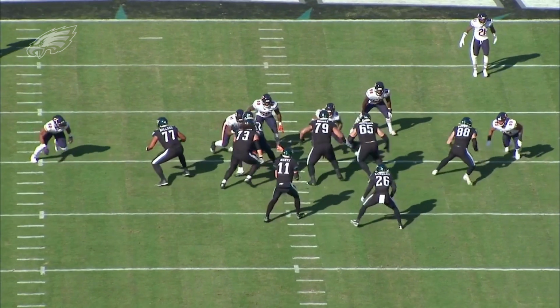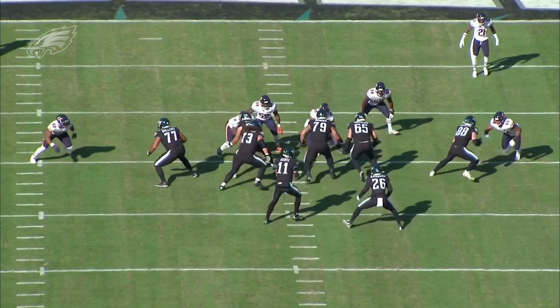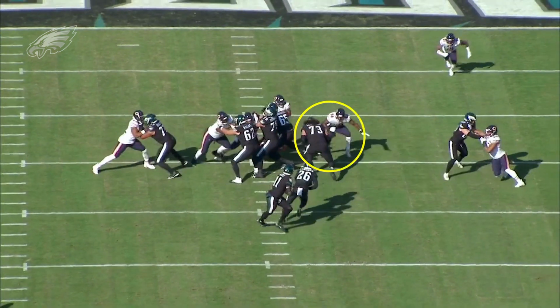But this is not a zone scheme. All right, so if you see Lane and Brandon here, and you see the back set to the tight end, now for that linebacker, the beginning phase of this looks just like the zone play. Those two are running that combination block. The back's taking the same steps. And now you see Isaac pulling.